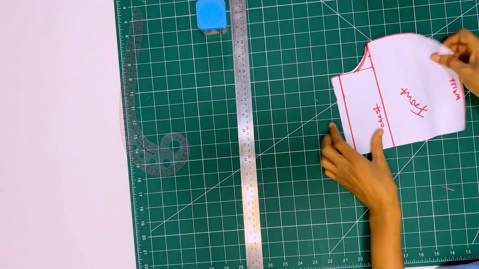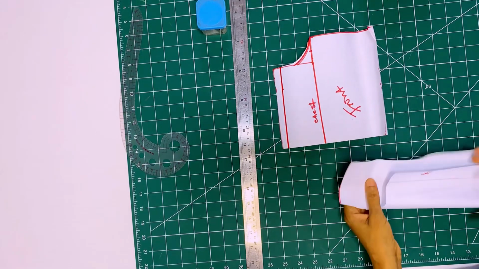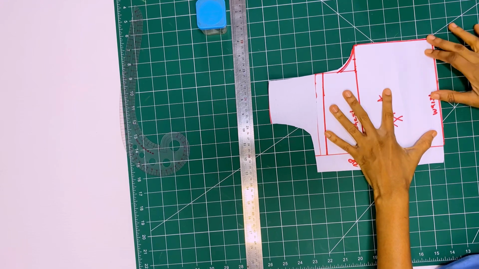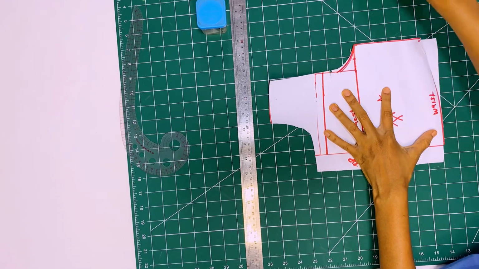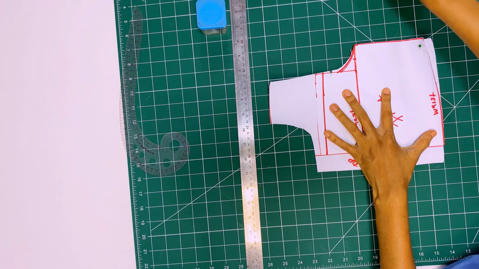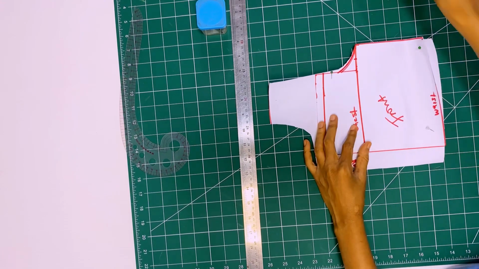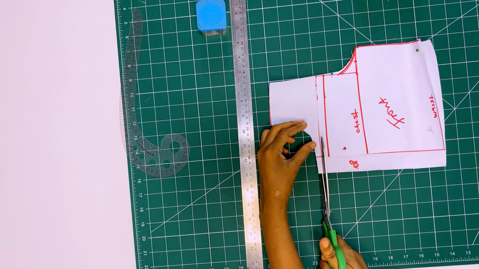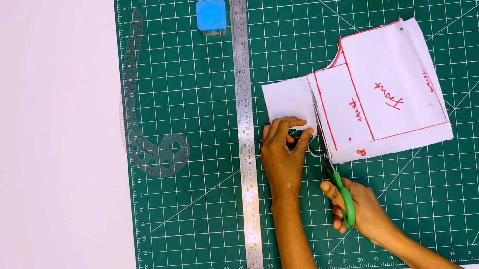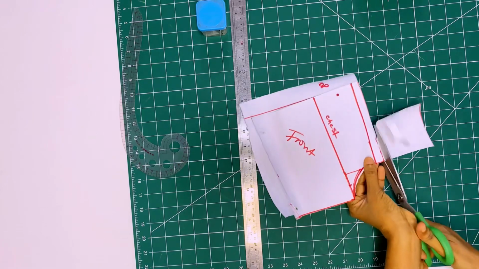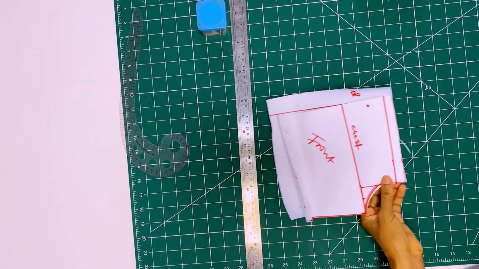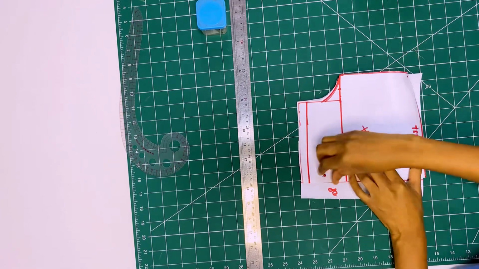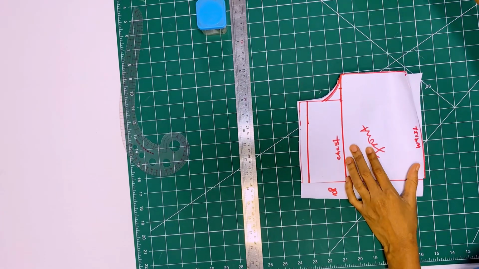So the next thing is to place that on my back bodice and trace it out the same way. Just trace it out. That's all for the bodice. So I'm just trying to pin it down here. Yeah, so you just try and pin down your pattern paper from shifting. So I'm going to cut that upper part out because I'm not going to be needing that. So this is the big bodice pattern for the dress we are going to be making.